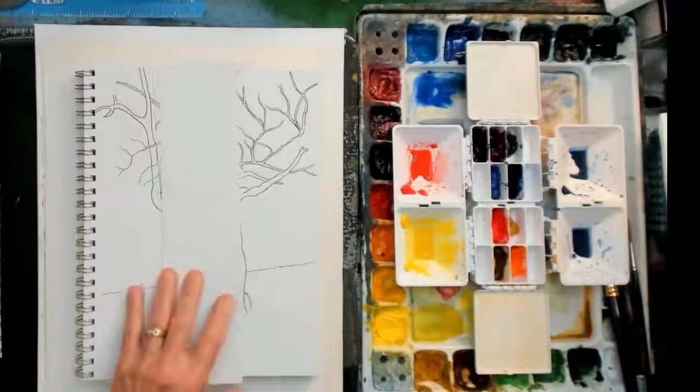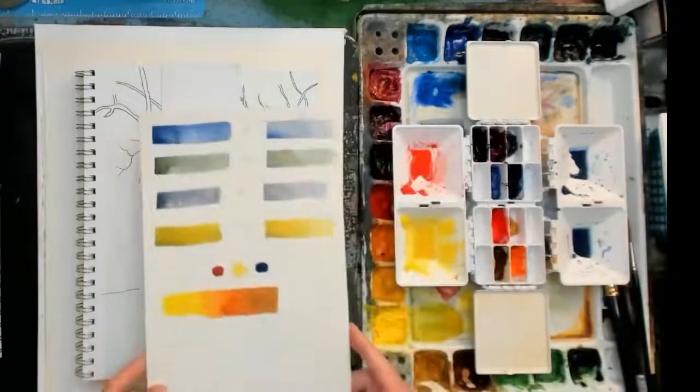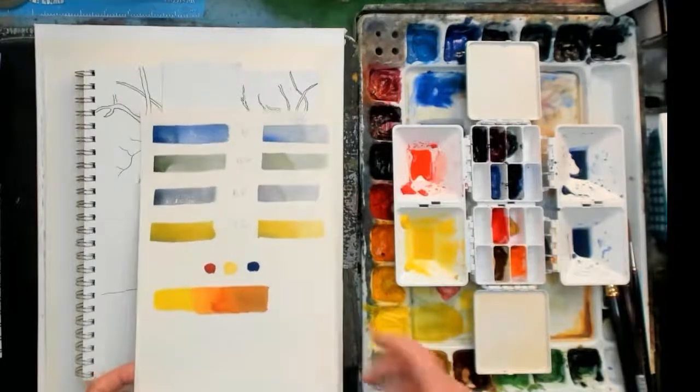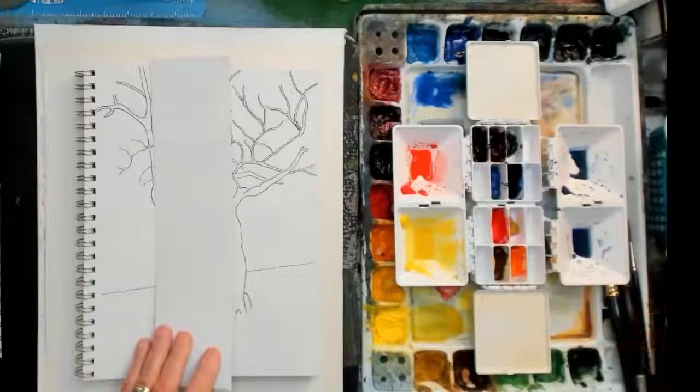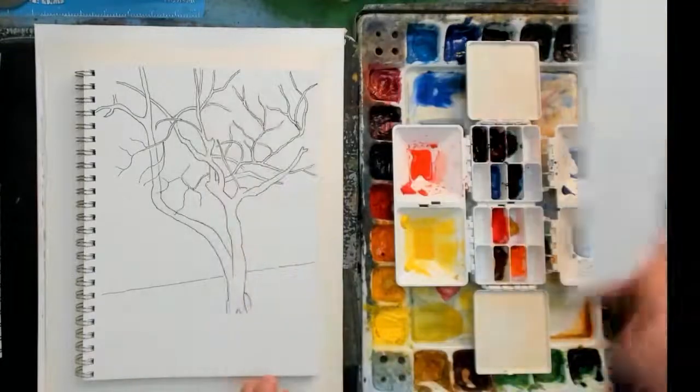Now, before I get started on the actual drawing and painting today, I want to show you also some of my, well, I'll go back, when I get to the painting, I'll go to that. I'm sorry, don't want to get too far ahead. Move this aside.